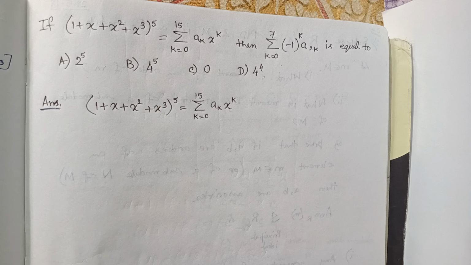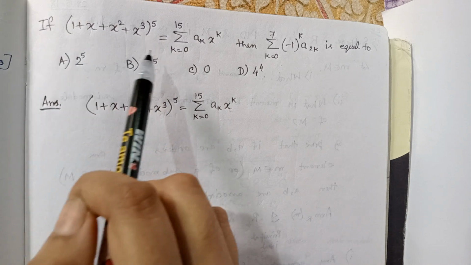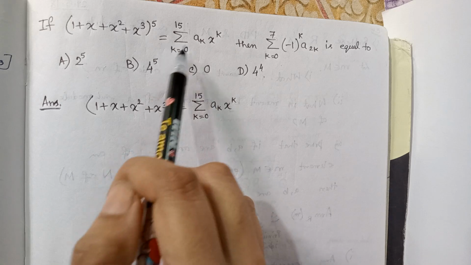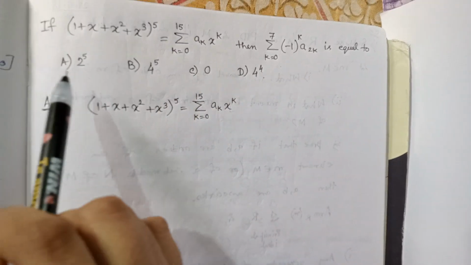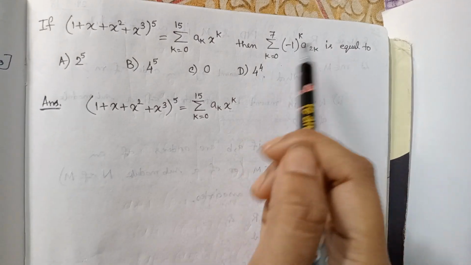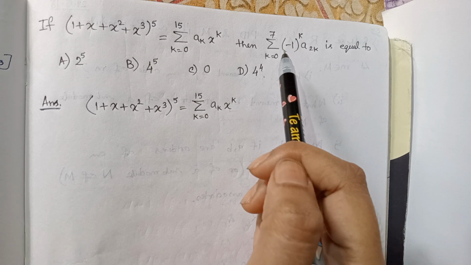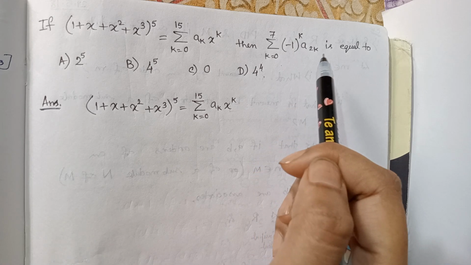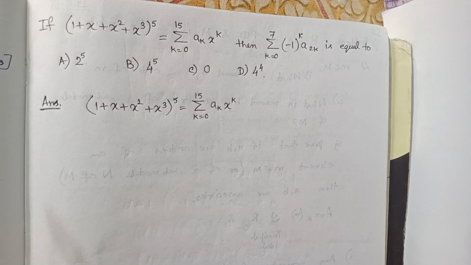Today we are solving a problem of WBJEE 2024. The given problem is: if (1 + x + x² + x³)^5 equals the series, summation k from 0 to 15 of a_k x^k, then we have to find the value of this: the sum for k from 0 to 7 of (-1)^k a_2k, and 4 options are given. MCQ, that means one option is the correct option.